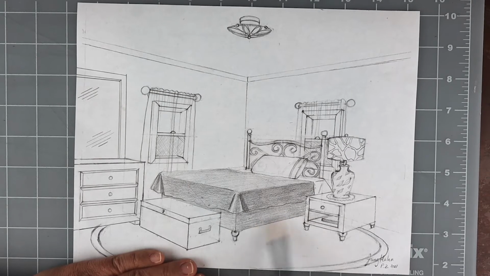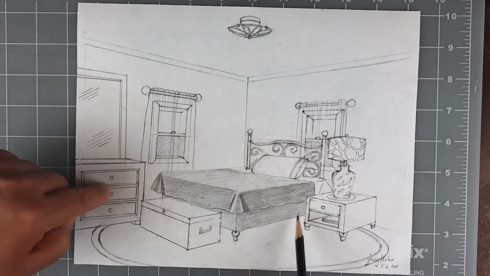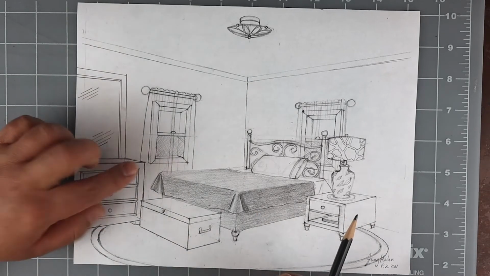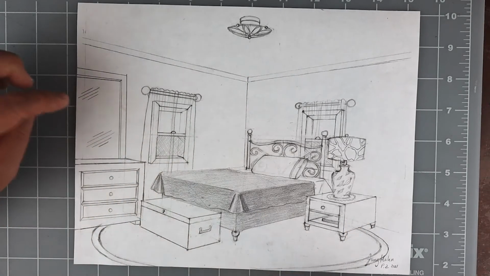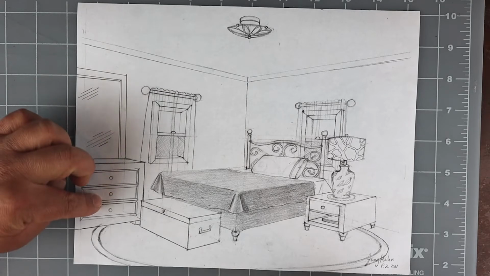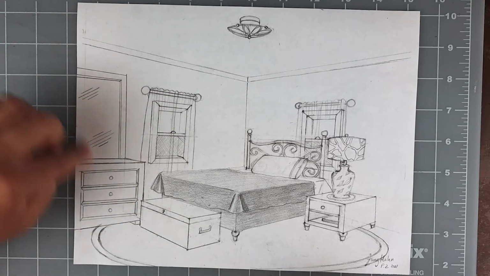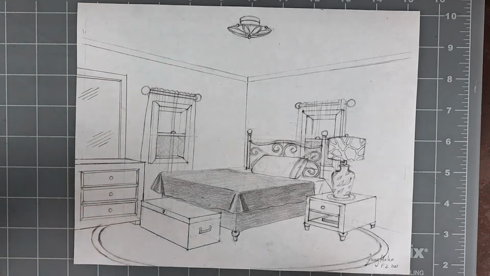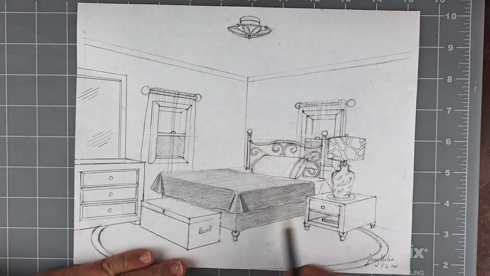So this drawing is posted on Google Classroom if you want to use that for your shading exercises. And I am reposting the picture because I've added this dresser and I had not finished drawing it, and it was really starting to bother me. So I finished drawing it and I reposted the picture.